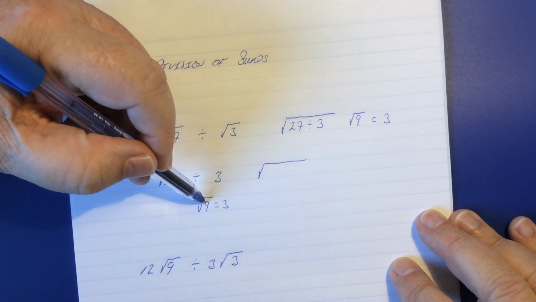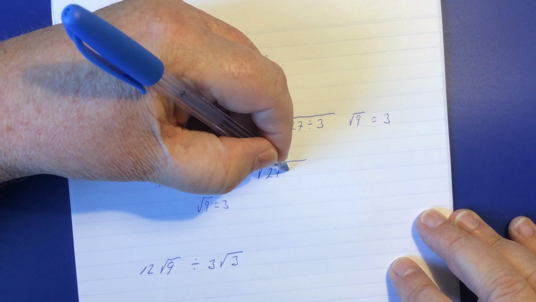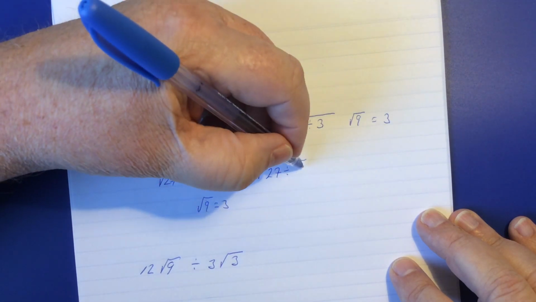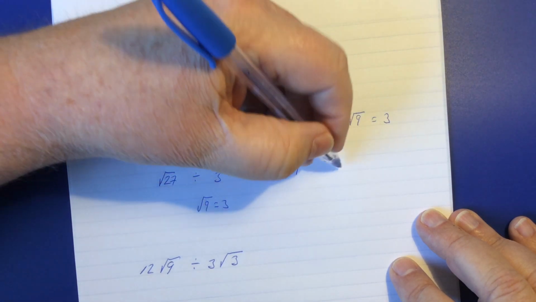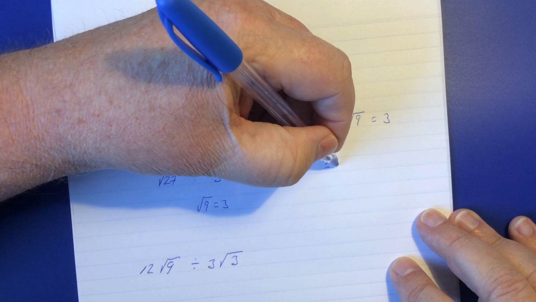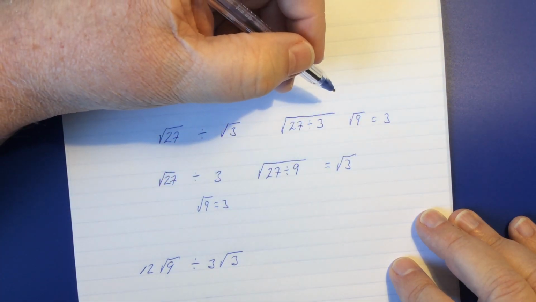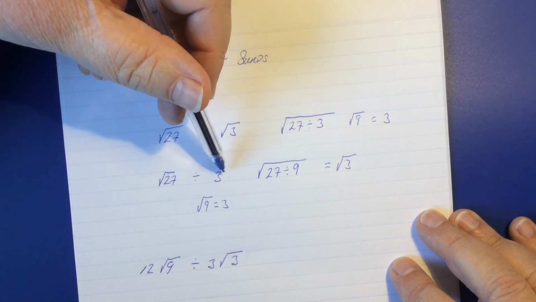So I can use that. So we've got 27, and we're going to divide it by the square root of 9, which happens to be 3. And what we get is that. So that's how we deal with something like that, if it's possible.